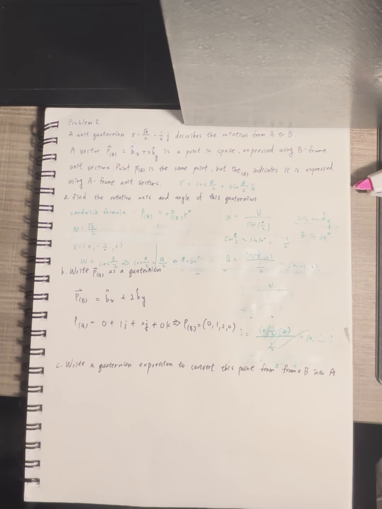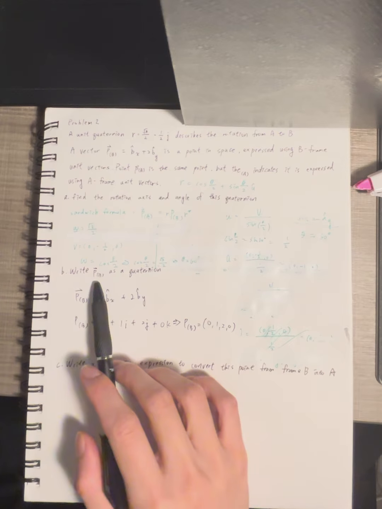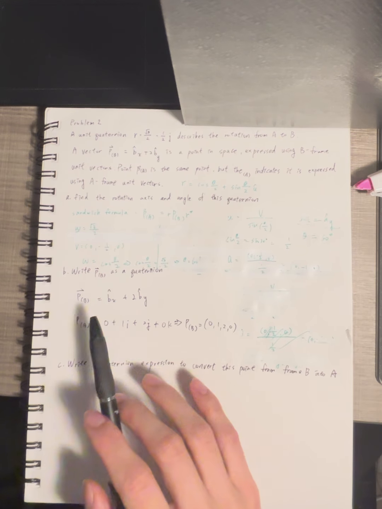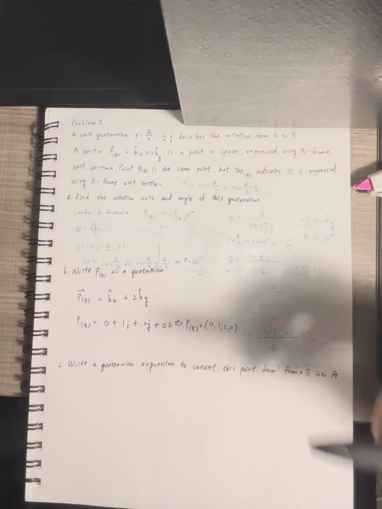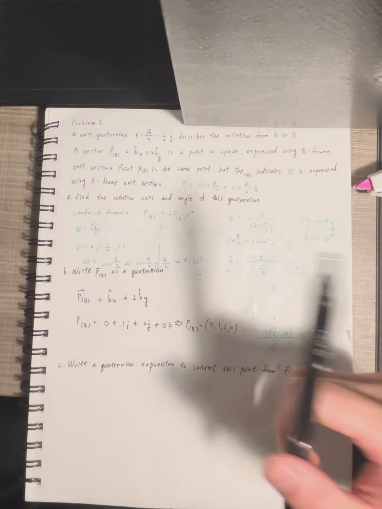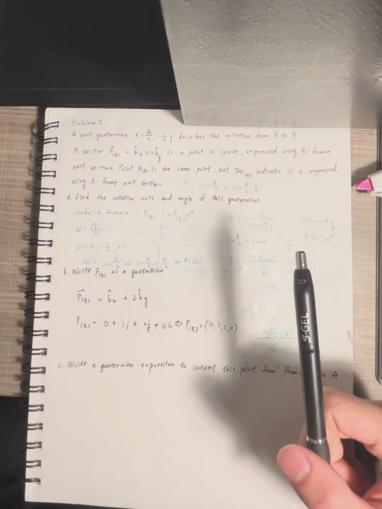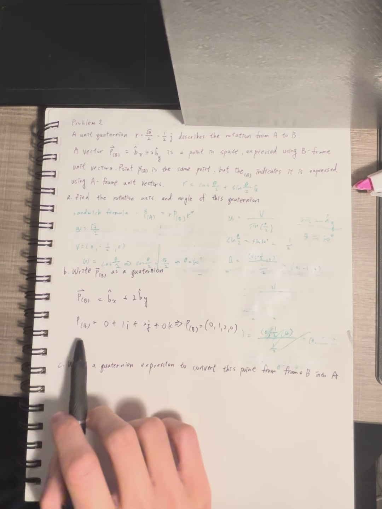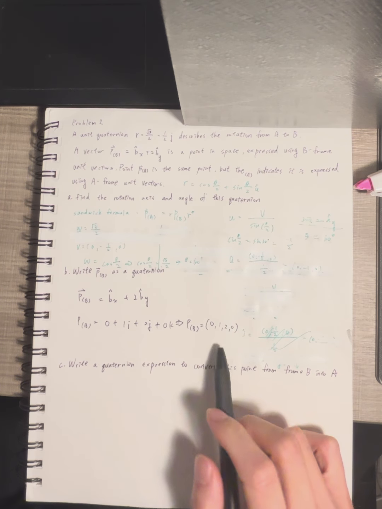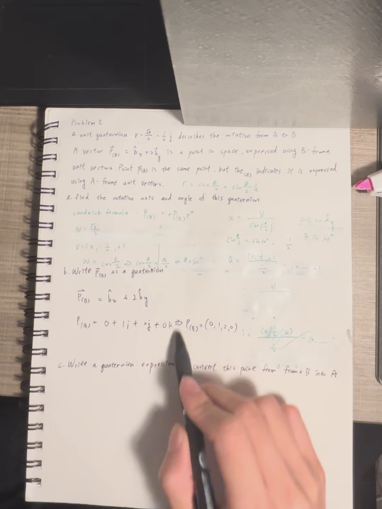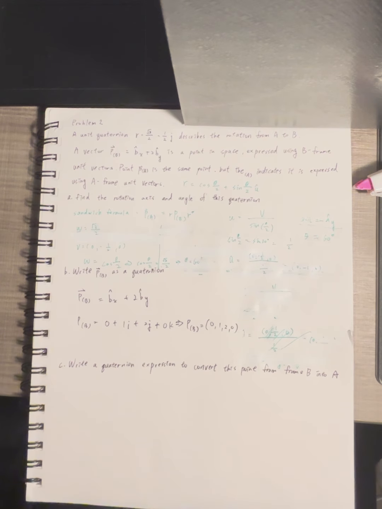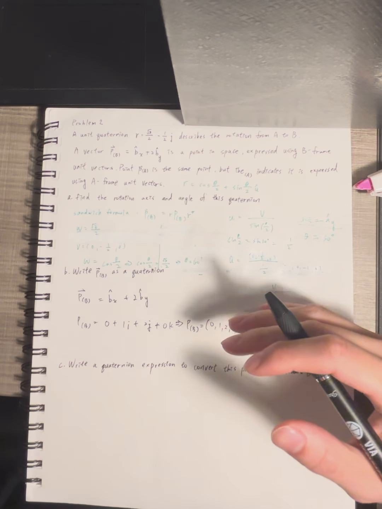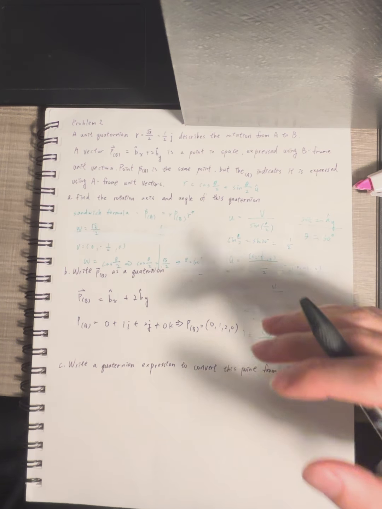For part B, we're given P of B like this. To turn this into a quaternion, we set the scalar part to 0 and use the components as the vector part. We can simplify: P of B is equal to 0, 1, 2, 0. This is the answer.